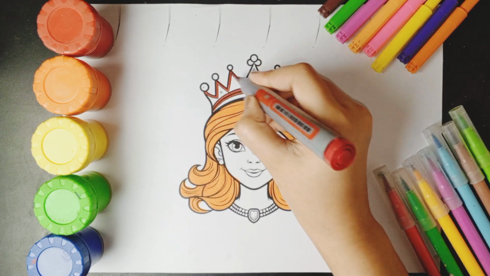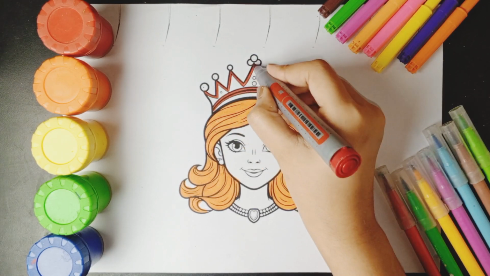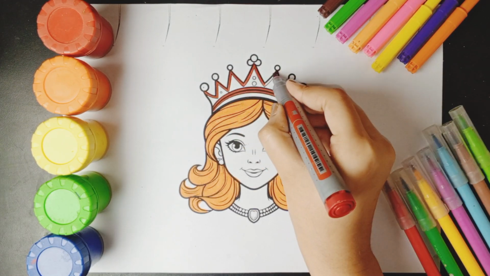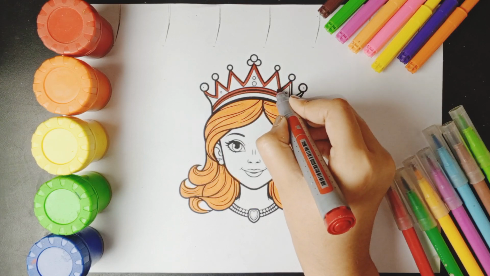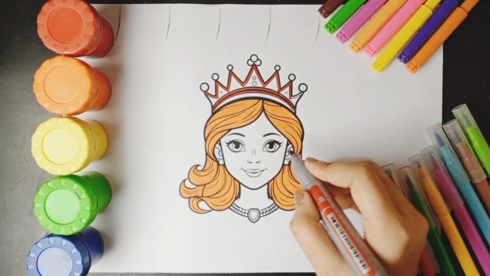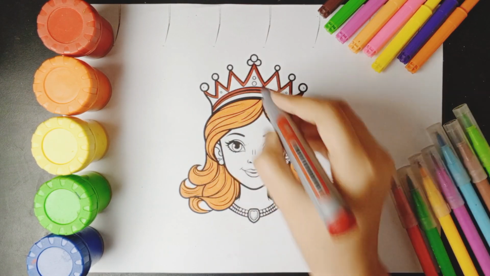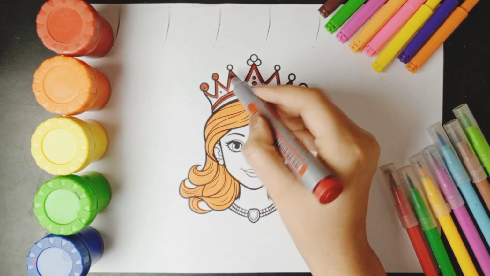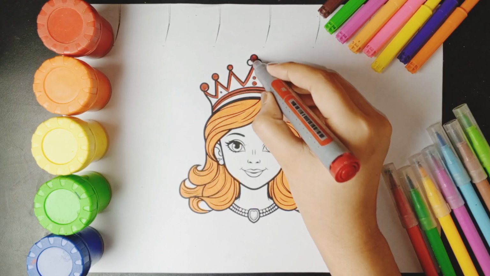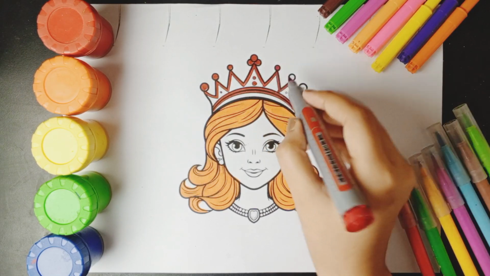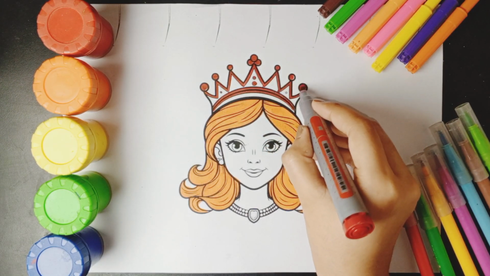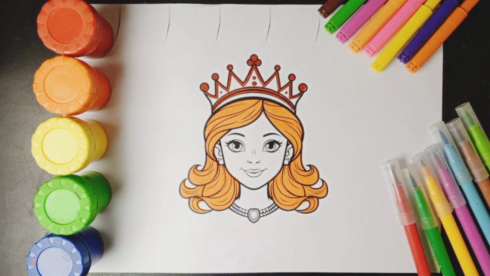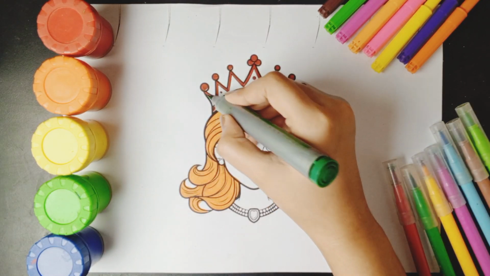Kids, do you know? Queens live in castles and wear beautiful dresses and jewelry. Kids, do you like the queen and her palace? Dark green color.